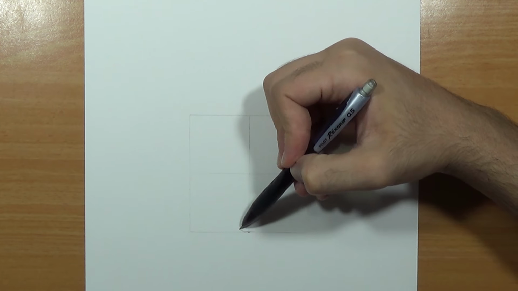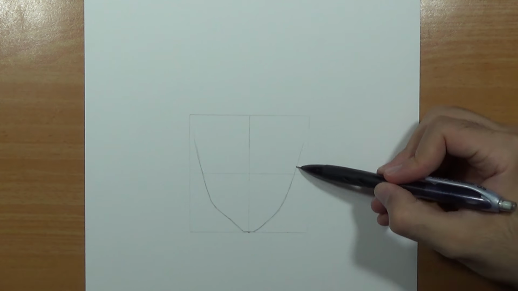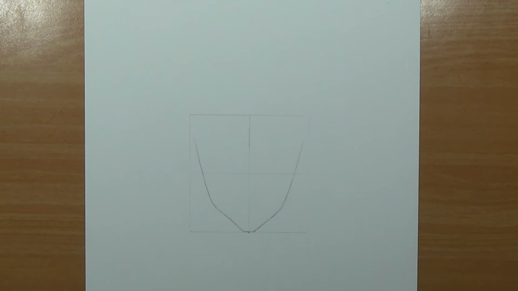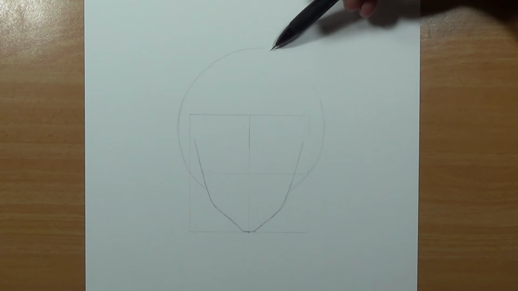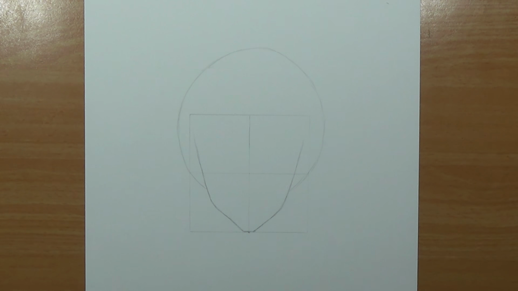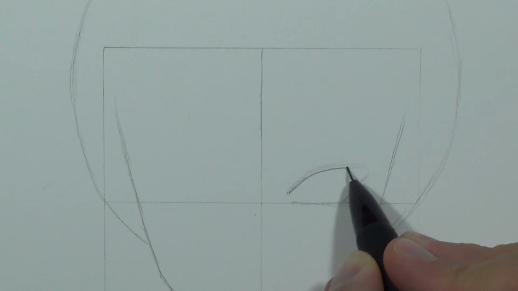Okay, so first we are going to start by drawing the shape of the face. Then I'm gonna draw this circle, which I'll use as a guideline for the hair later on. We'll continue by drawing the eye using 4 lines. Make sure to give him a nice curve, and I'll add some more volume to the eyelashes.